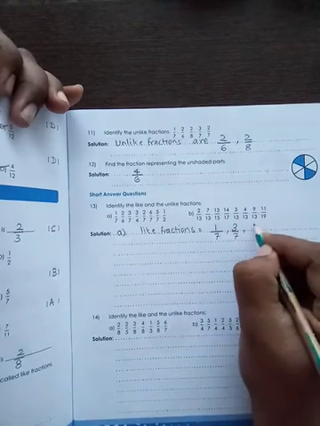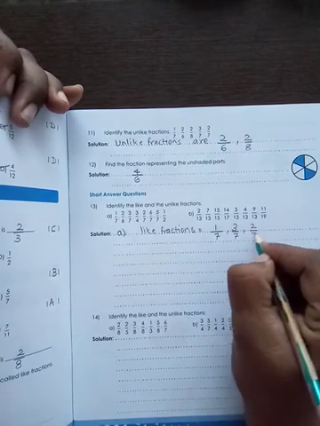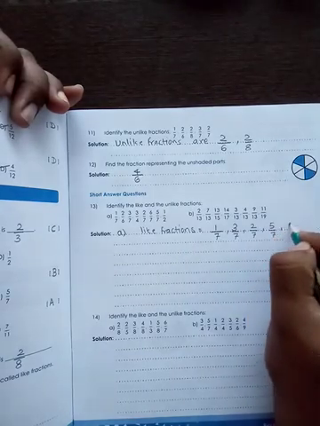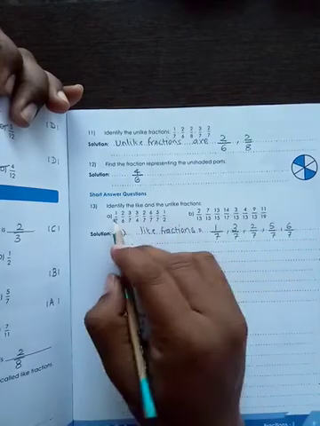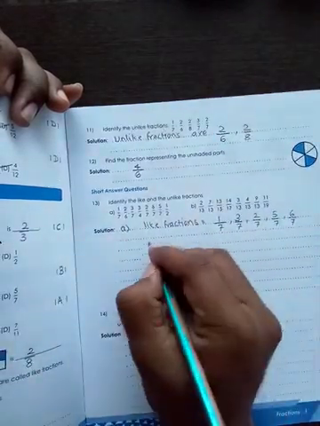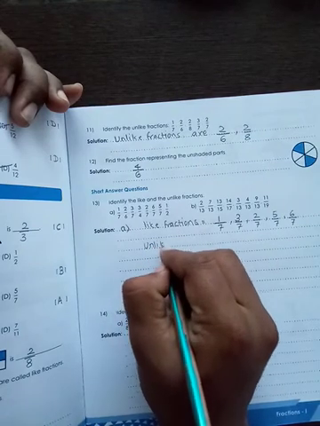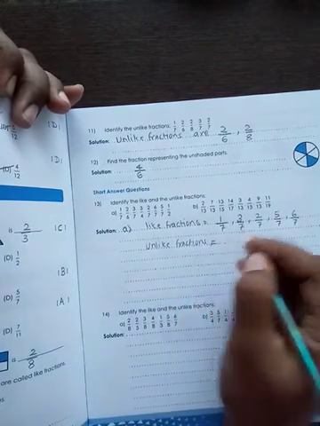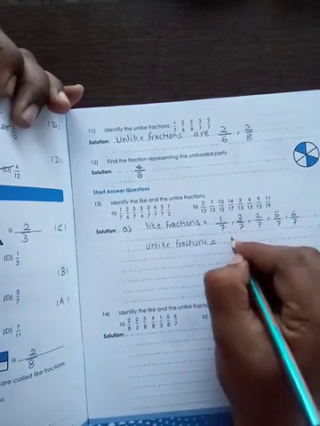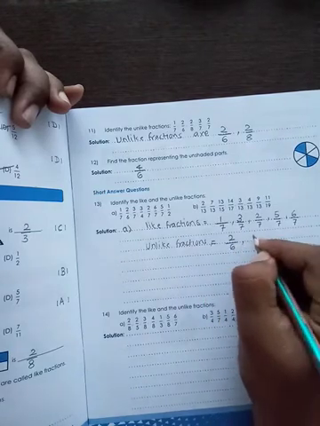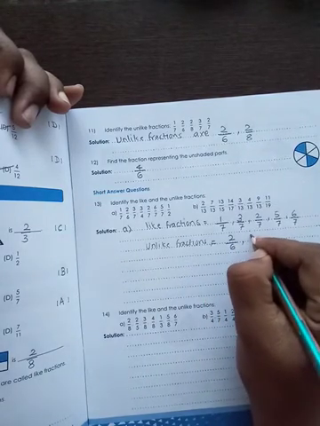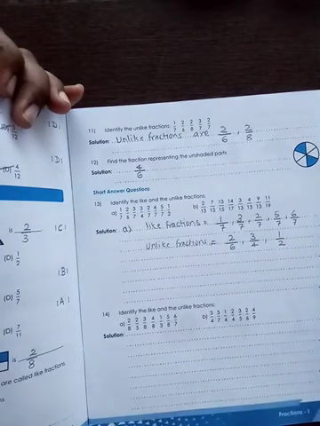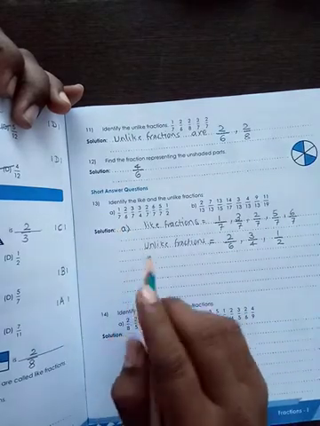3/7, then 2/7, then 5/7 and the 6/7. So these are all like fractions. And which ones will be the unlike fractions? Yes, the unlike fractions will be 2/6, then 3/4 and then 1/2. So they are the unlike fractions in our example A.